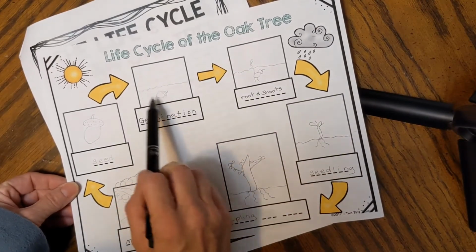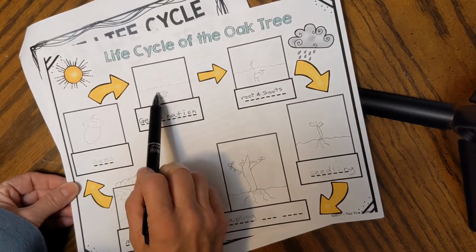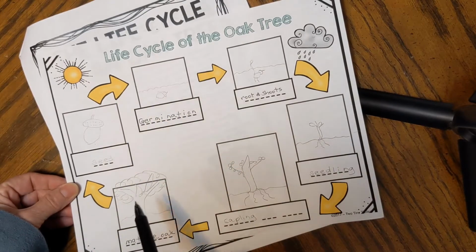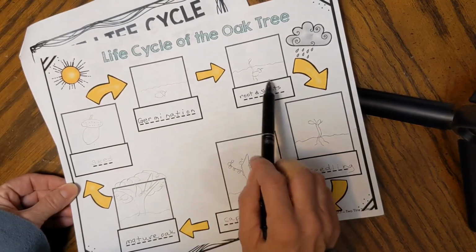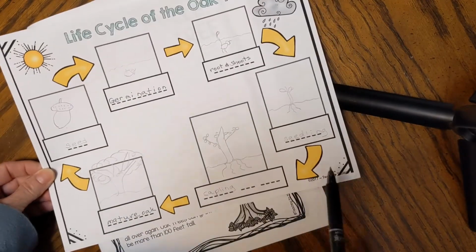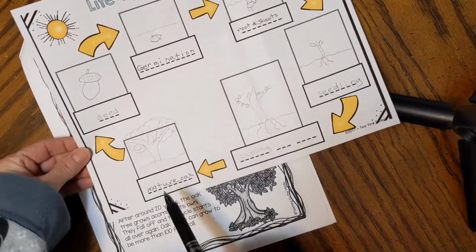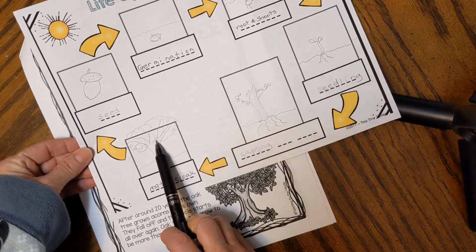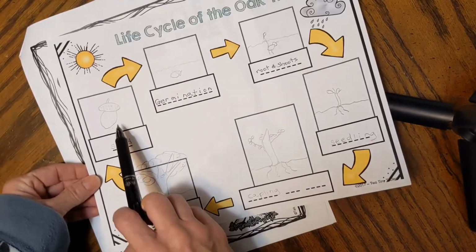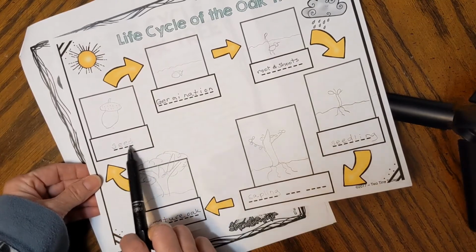So we've got germination here. That's the acorn cracking and starting to send up a shoot. And then we have roots and shoots. And we have a seedling and a sapling. And then this is my mature oak tree that's got its acorns. And then we have the acorn or the seed.